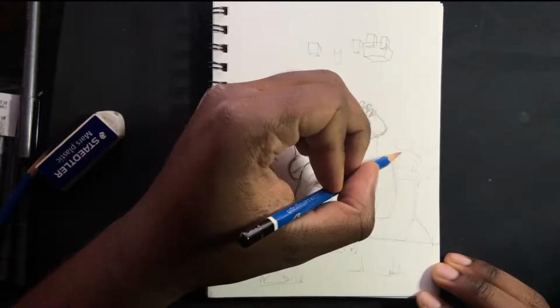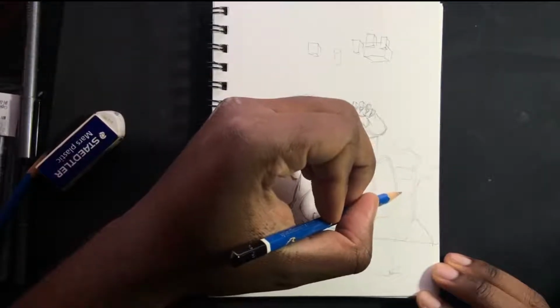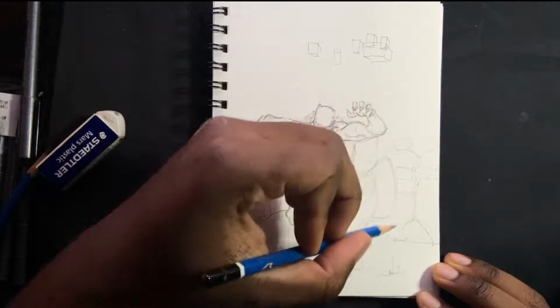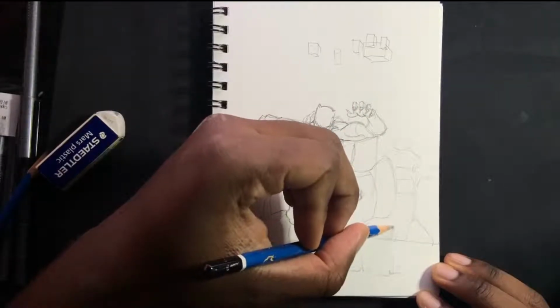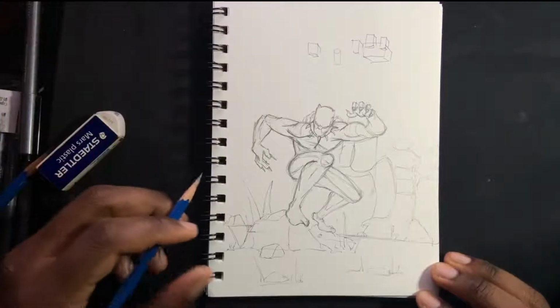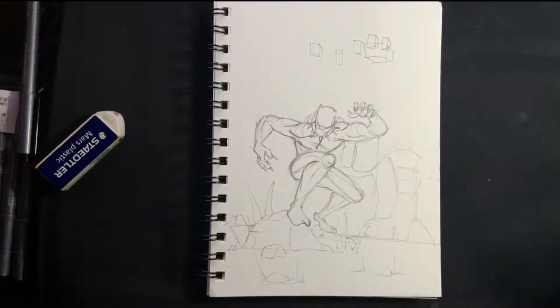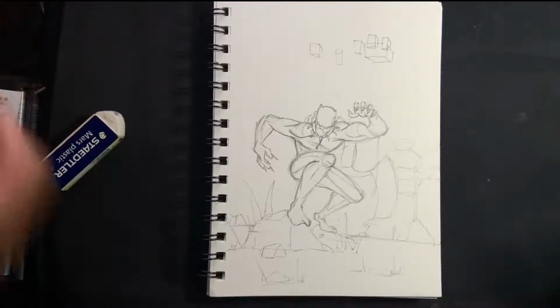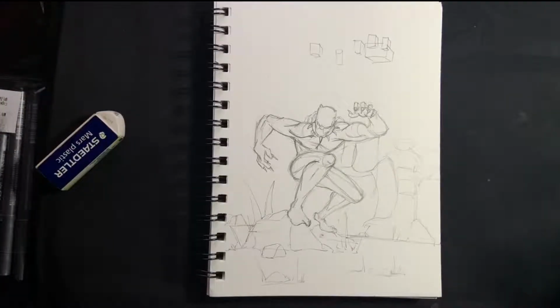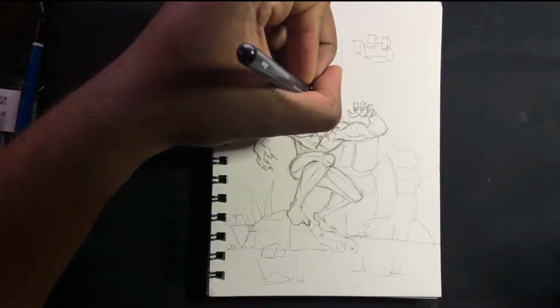And it's in the background, so not paying too much attention to it. Alright, that's good enough. So now from here, I'm just going to do the basic outline of this character, starting from the head.